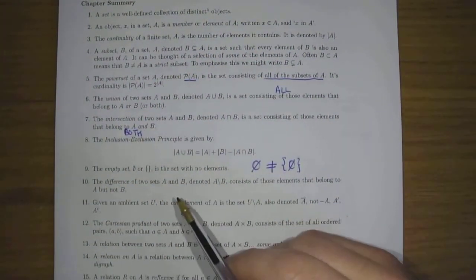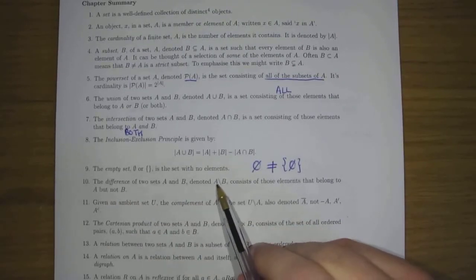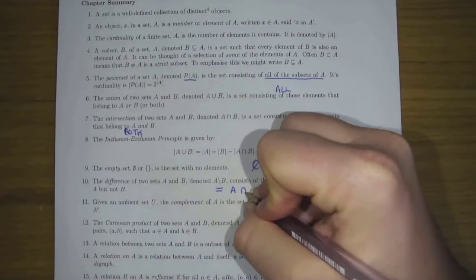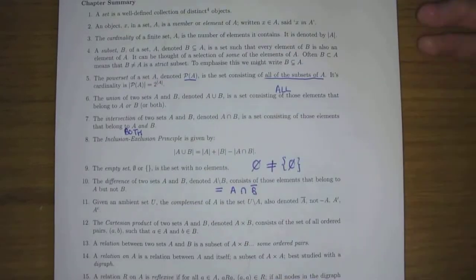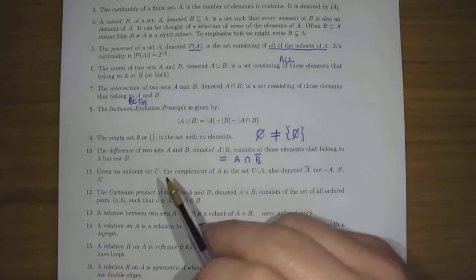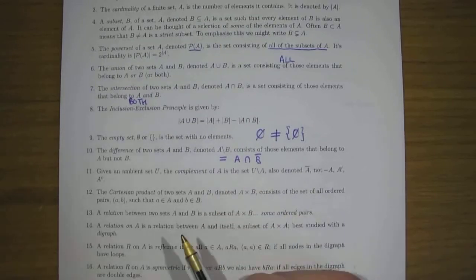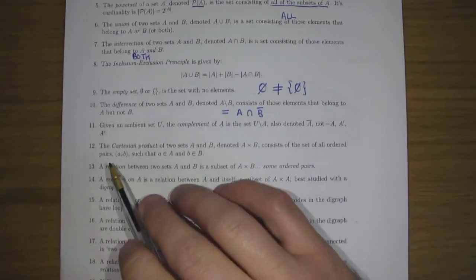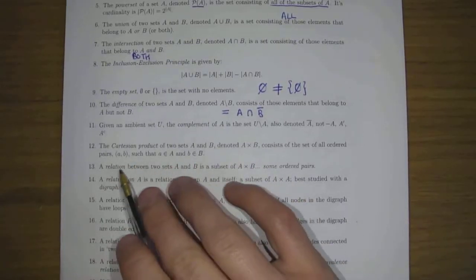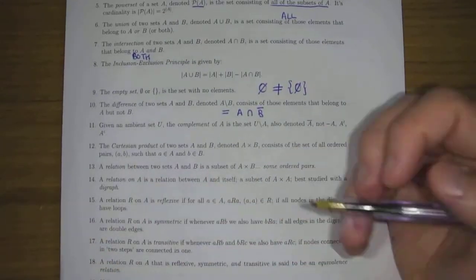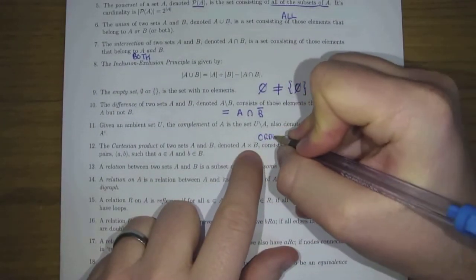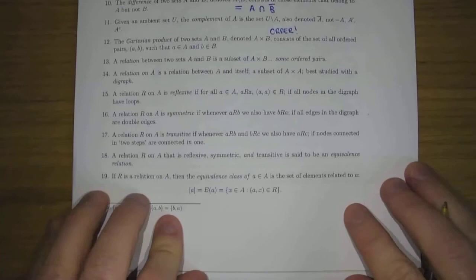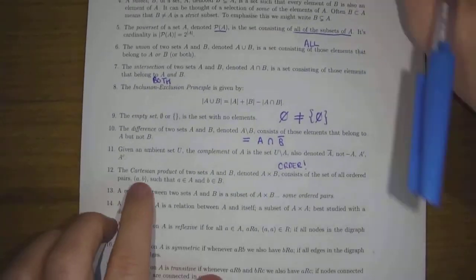The difference of two sets, or the relative complement, consists of all those elements that are in A and not in B. So this we might write down as A and not B. The Cartesian product, A times B, consists of the set of all ordered pairs that you can form where the first thing is in A and the second is in B. The order here is important. Because order is not important for sets, we use curly brackets, but when order is important, we use round brackets.